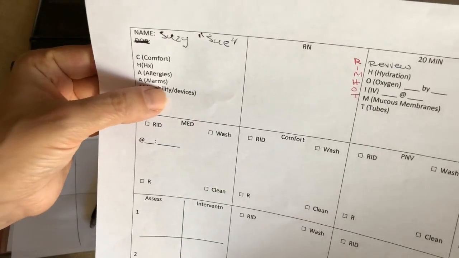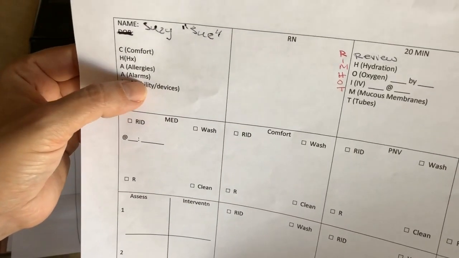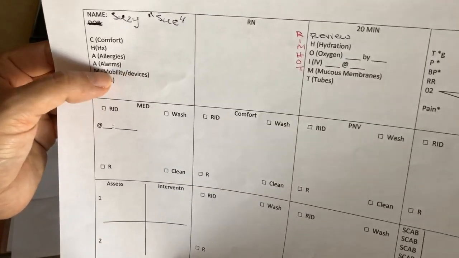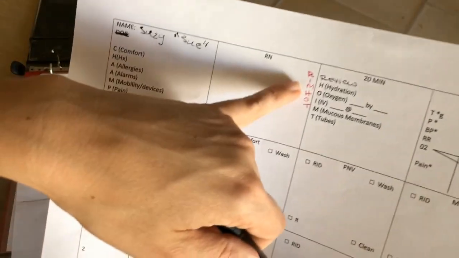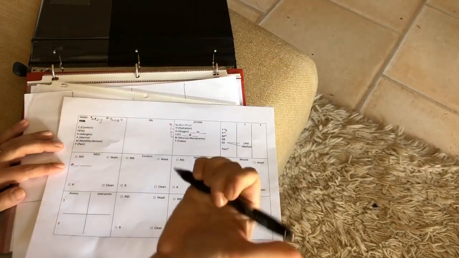And if they do have alarms, I definitely would fill that in, because you need to check that when you're scrubbing out, when you're going out. So RN, I would put this, these letters belong to this mnemonic, so I'll go like this.